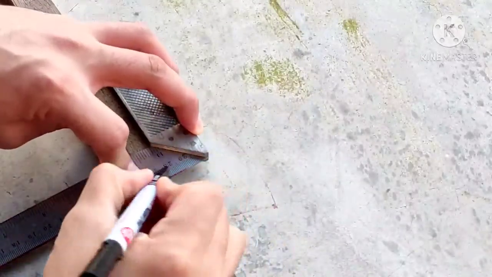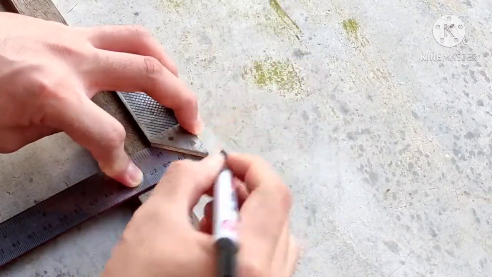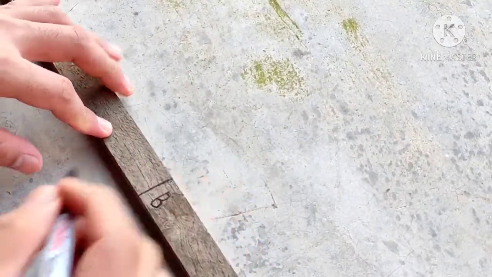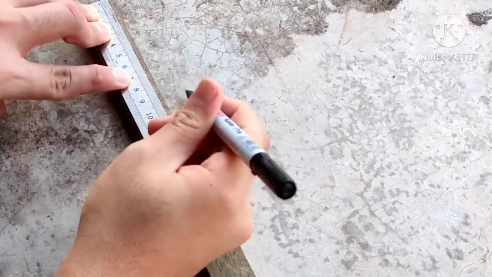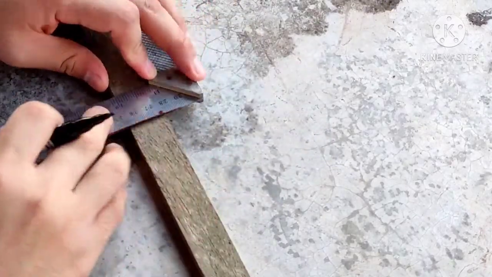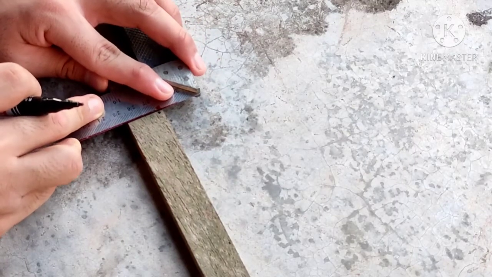Mark the test specimen with a marker pen with a length of 900 mm. After that, label both marks with A and B. From support A, mark distances of 100 mm, 200 mm, 300 mm, and 450 mm.